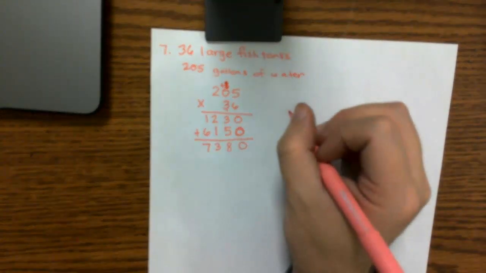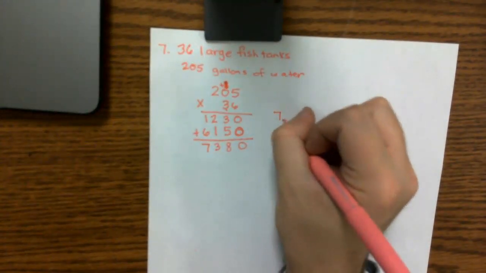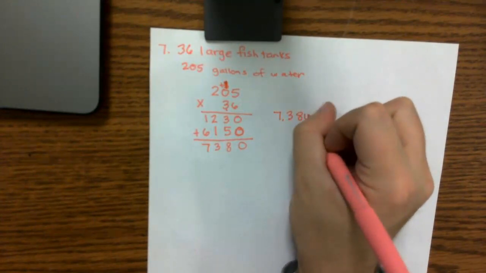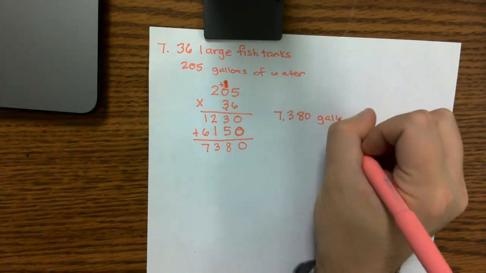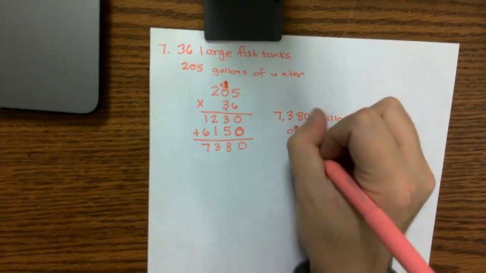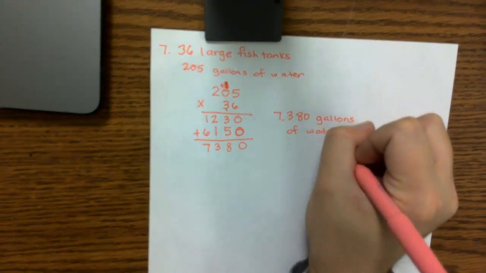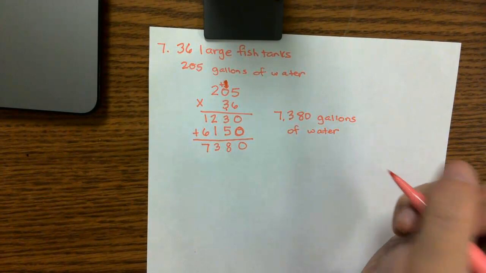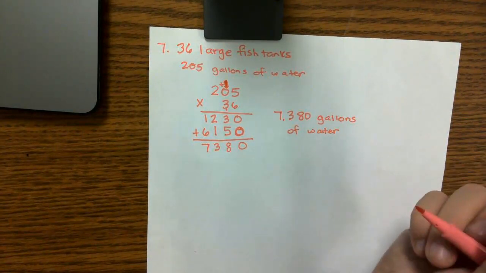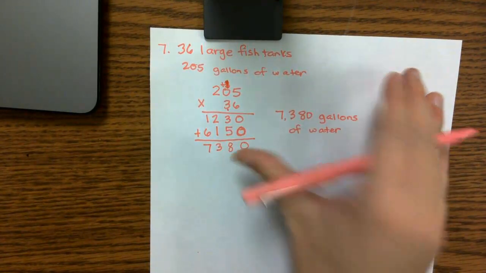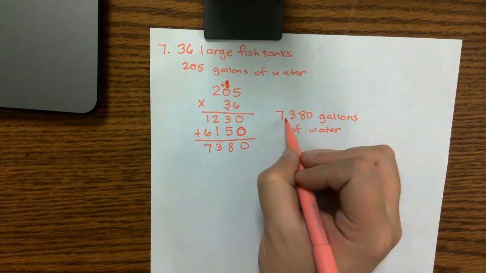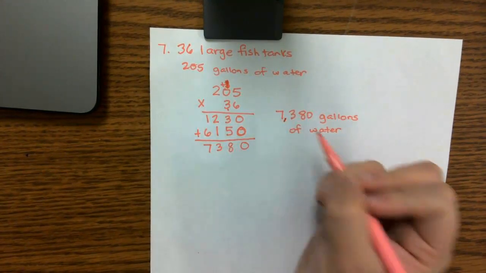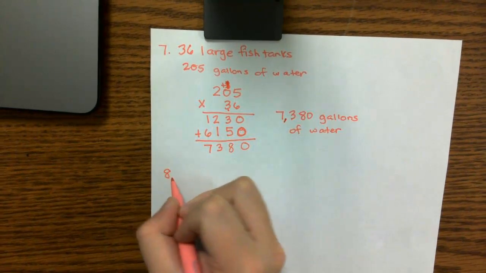So my 36 large fish tanks in total can hold 7,380 gallons of water. And this also has a box for you to work this out in or write your answer in. You will be provided a piece of scratch paper for the test tomorrow. Okay? That looks like a decimal, so I'm going to make it more of a comma. Let's look at number 8.